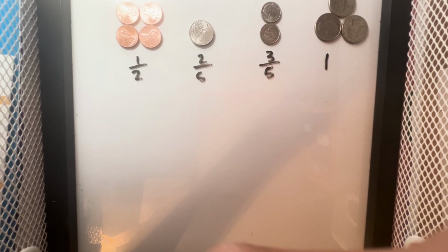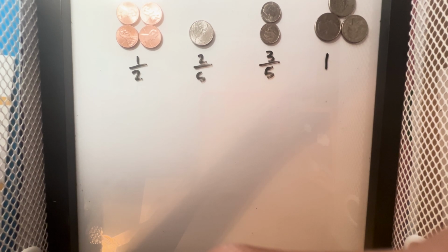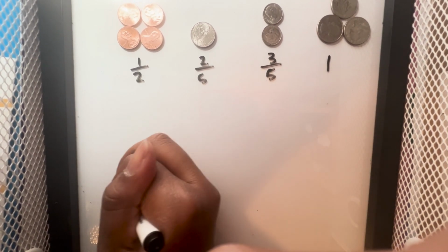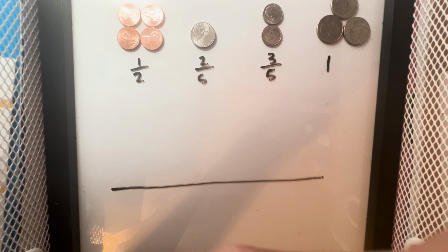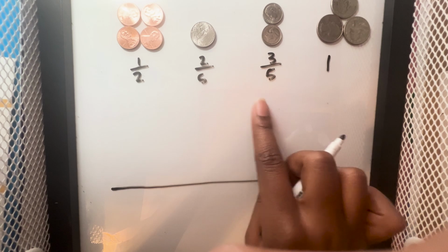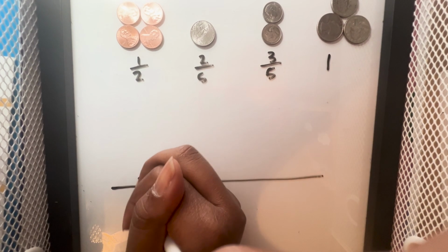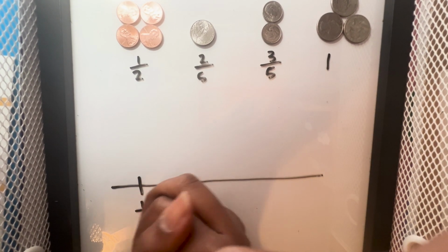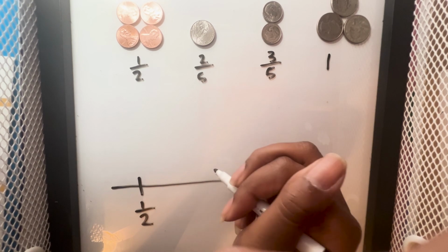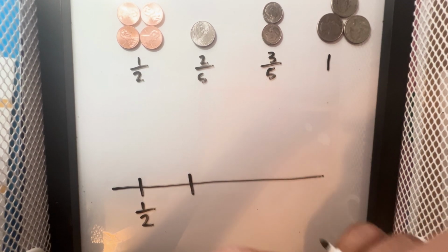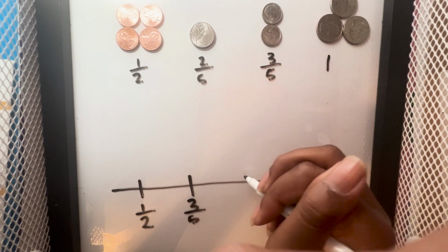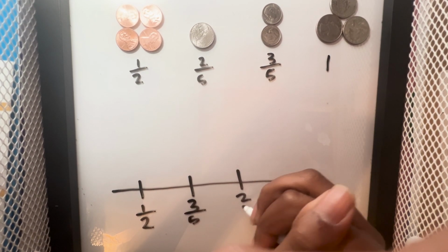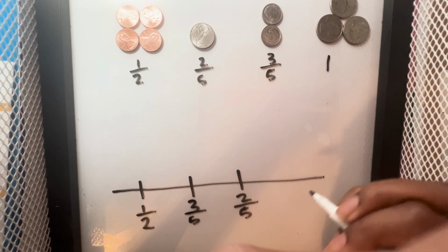So in order to create our line plot, the first thing that we are going to do is just draw a line. And after doing that, we are going to take all of our newly found measurements and plot them on this graph. So we have 1/2, 3/5, 2/5, and 1.